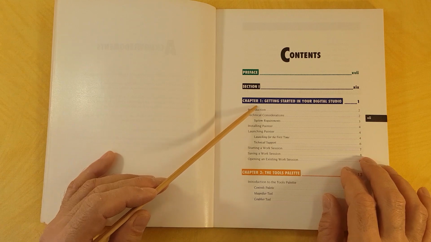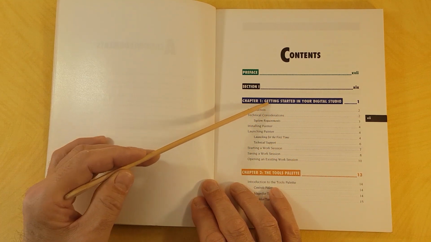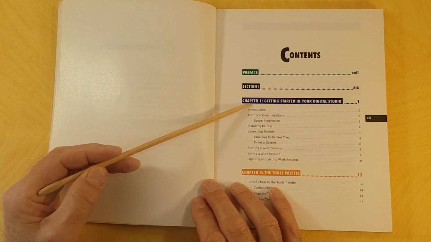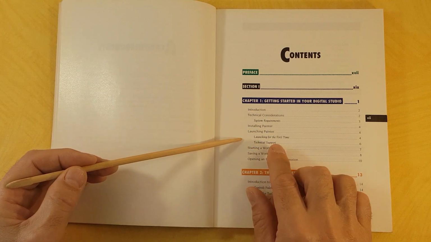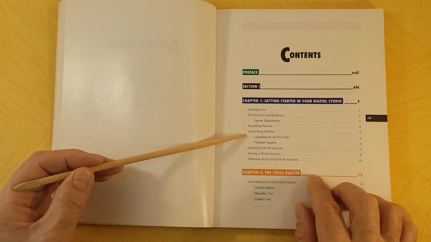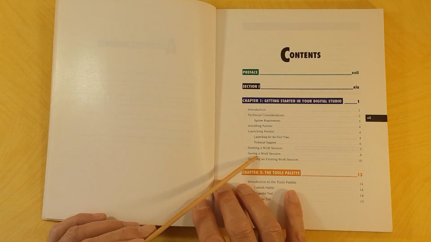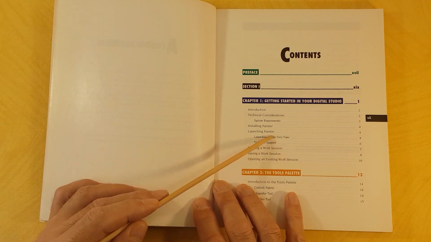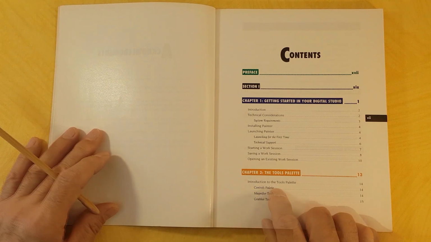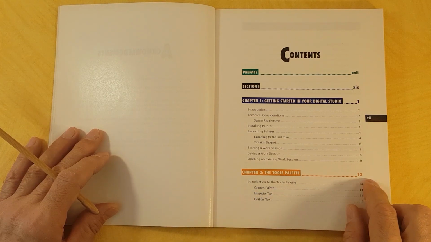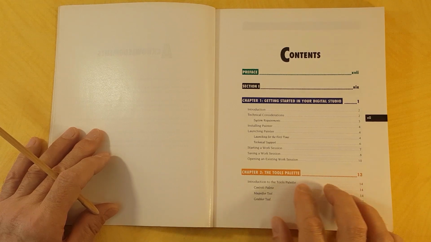In chapter 1, we have introduction and explanation how to install the painter, how to launch the painter, and how to start a work session. In chapter 2, we will be talking about the tools palette.